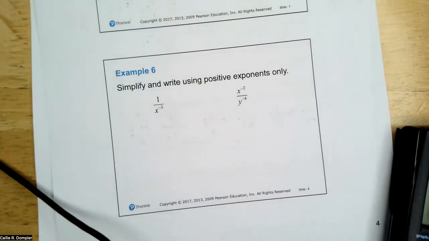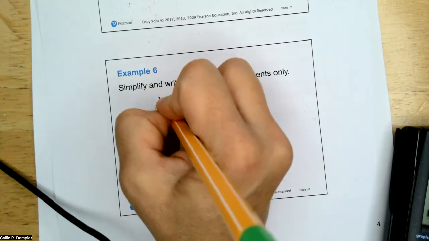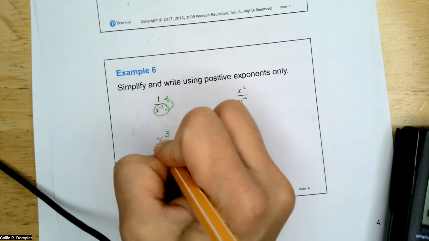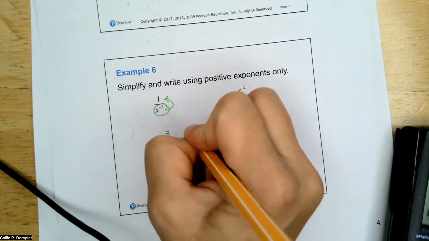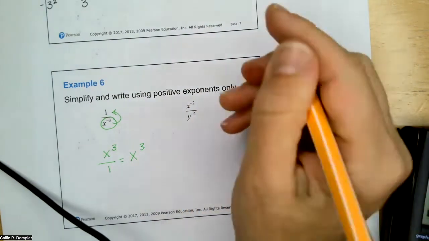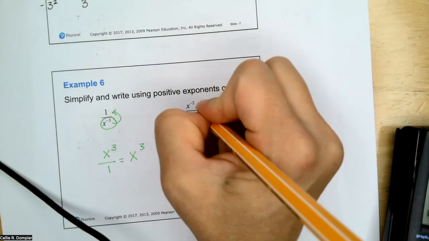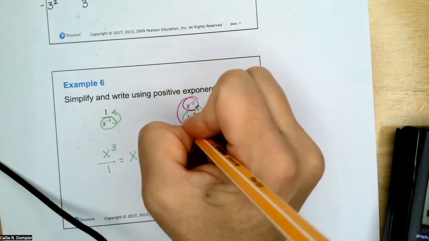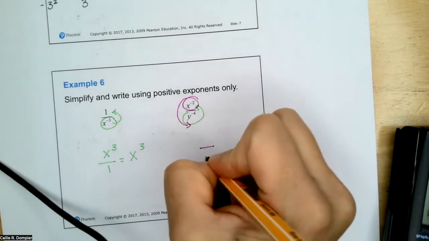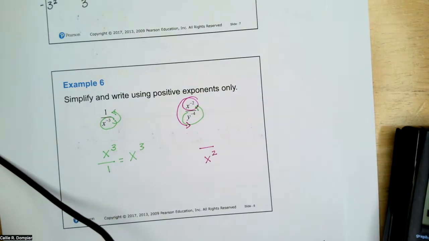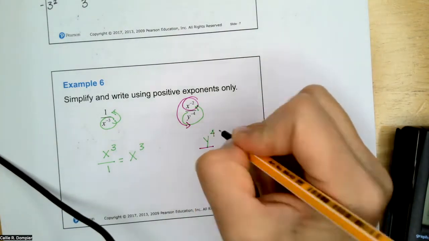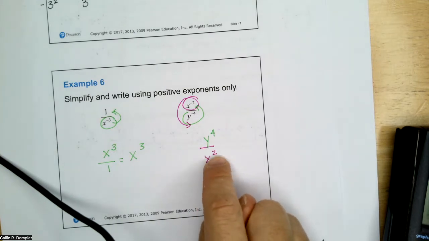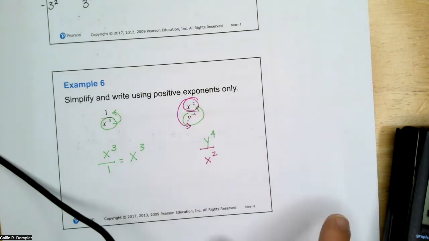Now we have them on the bottom of the fraction bar, and we're just going to move them up. So this is now x to the 3rd over 1, which is just x to the 3rd, okay? This one, y to the -4th, is going to go up, but x to the -2 is also going to go down, so we're just going to switch places. We have x squared on the bottom, and we have y to the 4th on the top. Good. So it's y to the 4th over x squared is the same as x to the -2 over y to the -4.